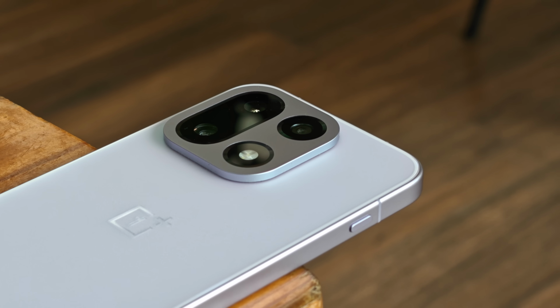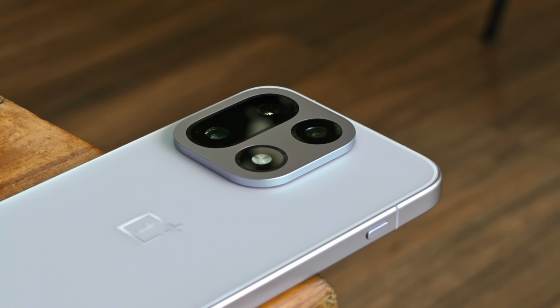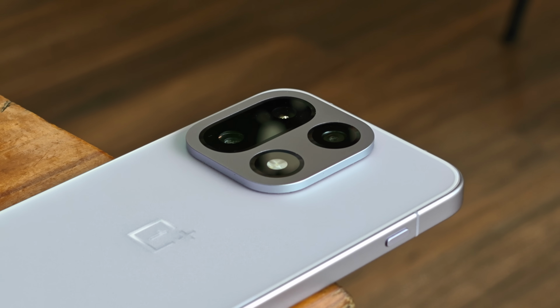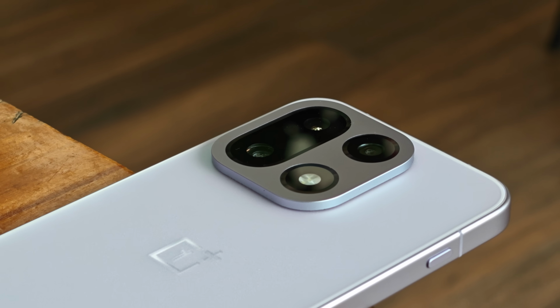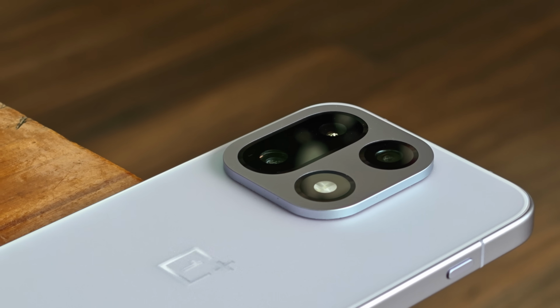So first, let's talk about the cameras. And I'll be comparing the photos with OnePlus 13 also. Right now I'll be showing you the comparison photos and other photos which I did not compare and were clicked with OnePlus 15. All the photos are uploaded on G Drive, so you can compare yourself, check out the quality of the photos, and share your thoughts in the comment section.